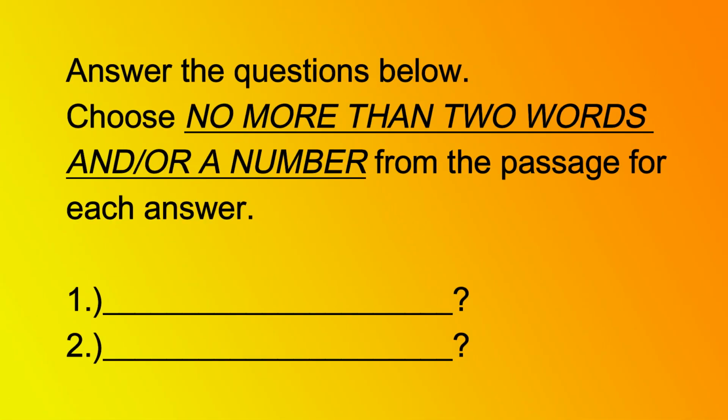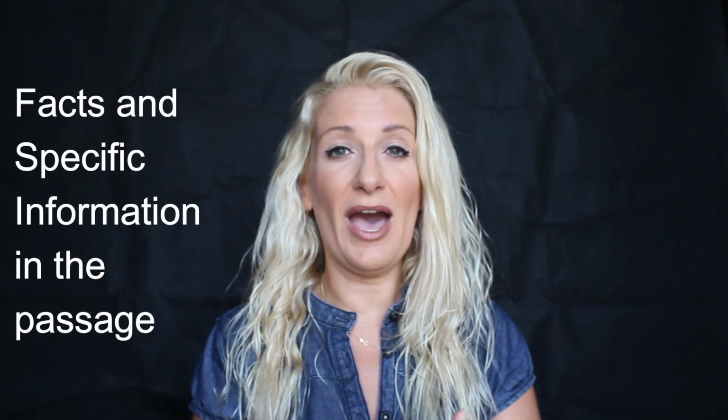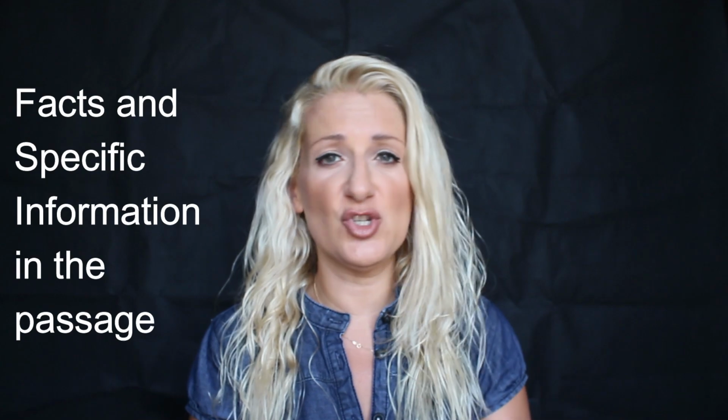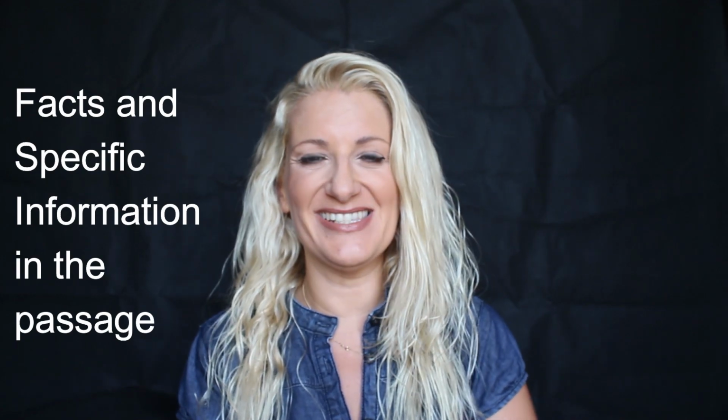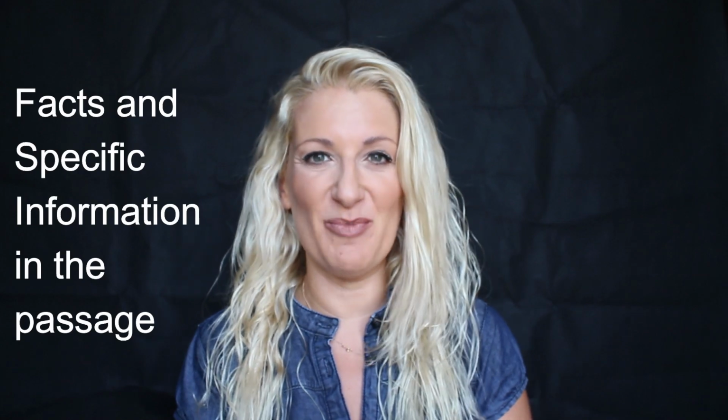I'm a teacher of English, and today we're going to familiarize ourselves with a short answer task of IELTS academic reading. A short answer task will look like this. Choose no more than 2 words and/or a number from the passage for each answer, and then you get a number of questions. In this case, we have only 2 questions. In these tasks, you have to answer questions about factual details in the passage, and obviously it tests your capacity to be able to find specific information.